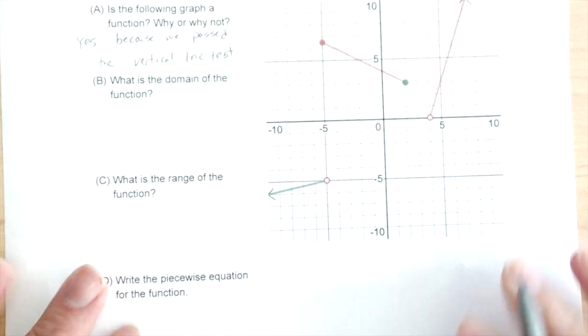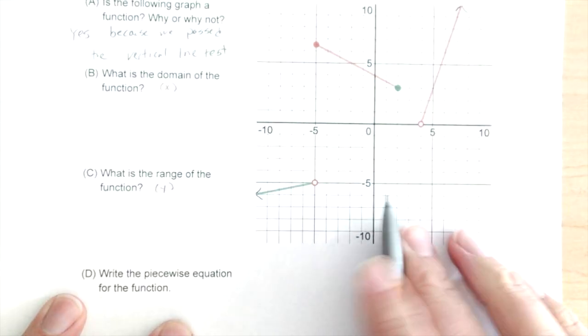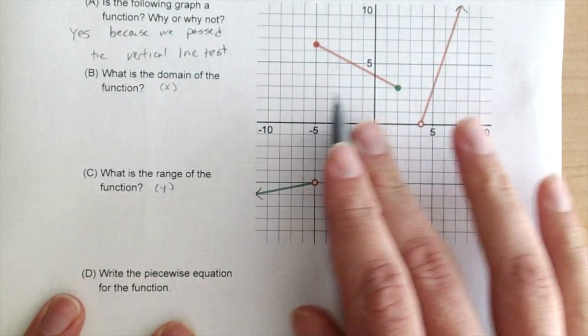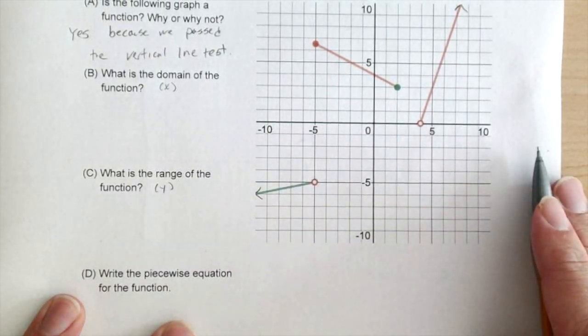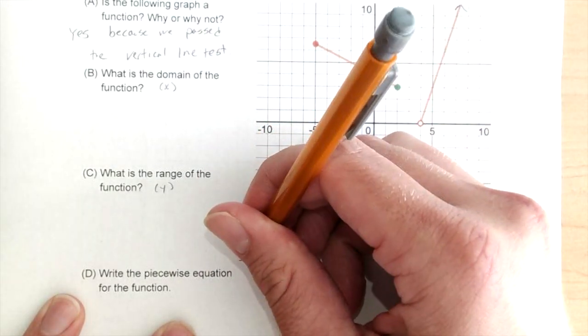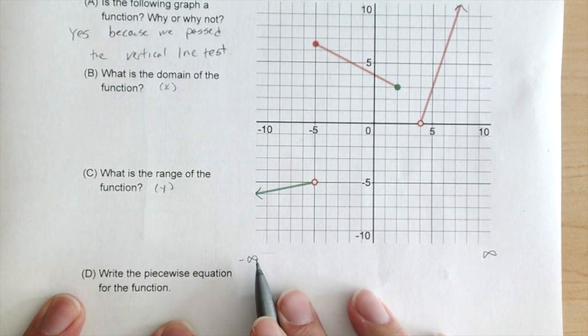You passed it. Okay, and now we're on to domain and range. So for domain, we know that domain is x and range is y. And we're trying to figure out what is possible in both directions. So from left to right, what numbers exist and what numbers don't exist on my graph, and same up and down. So I'll start on the bottom here, and we're going to think about x.